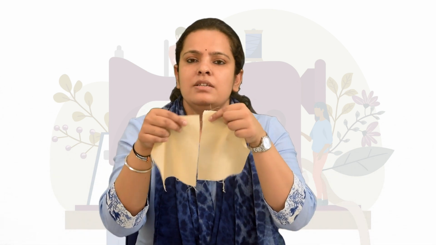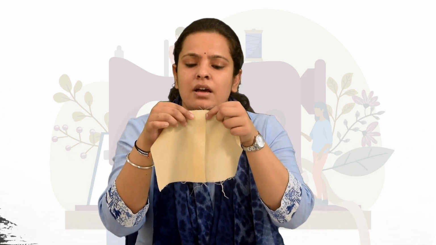What this says is that if we have two pieces of fabric, both pieces from the right side, we keep the fabric like this, overlapping each other.